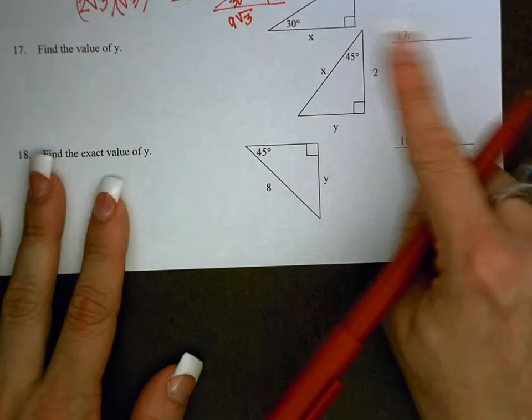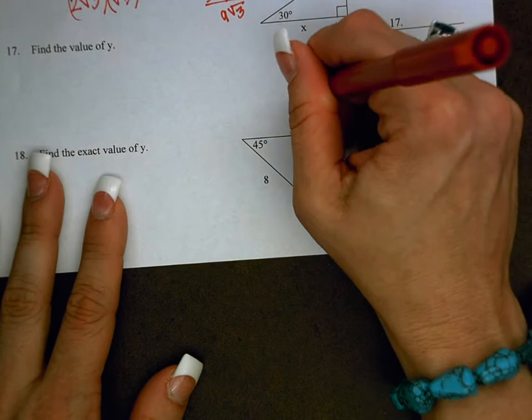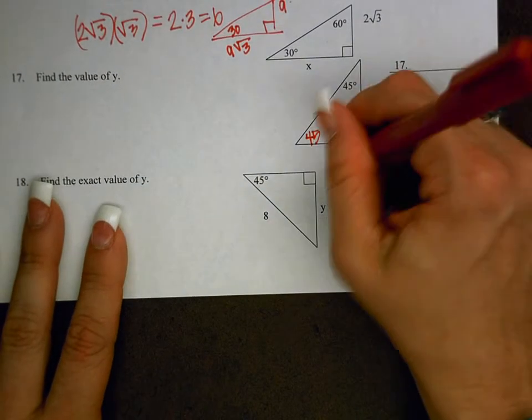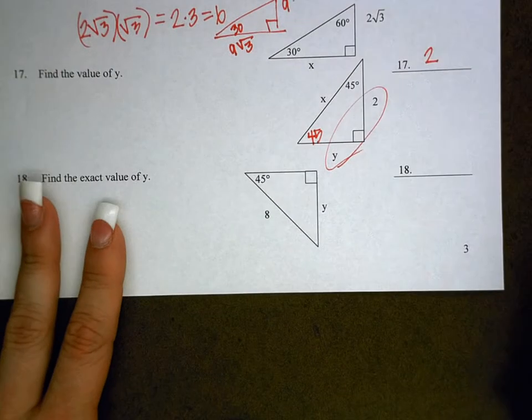Here, if we want to find the value of Y, in a 45, 45, 90, both sides are exactly the same, so the value of Y is 2. It's the exact same thing.